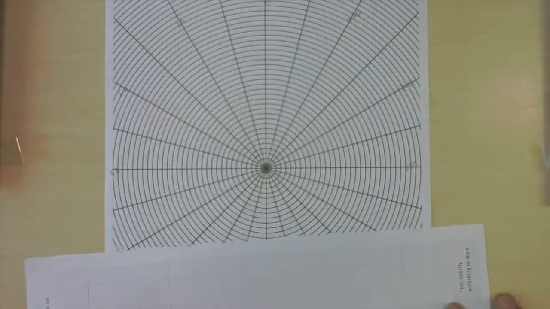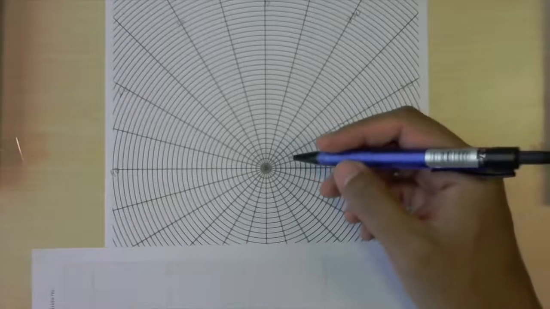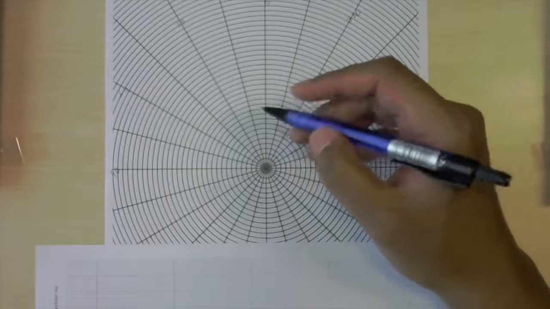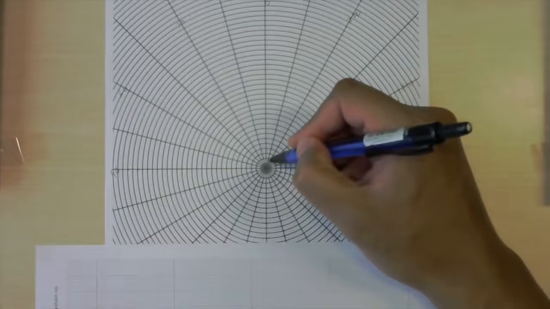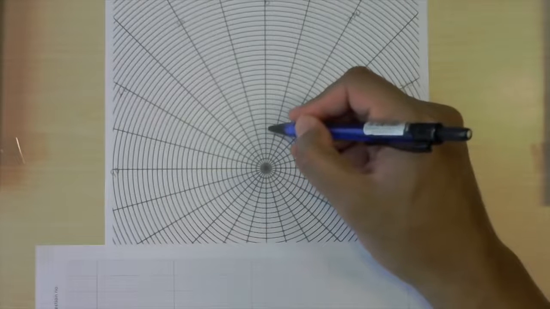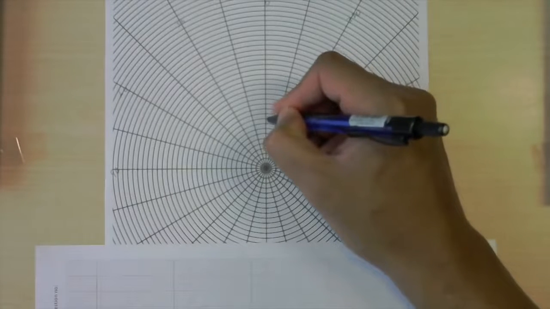Okay, so let's just allocate the 10 mm first. 1, 2, 3, 4, 5, 6, 7, 8, 9, 10. So 10 is here.